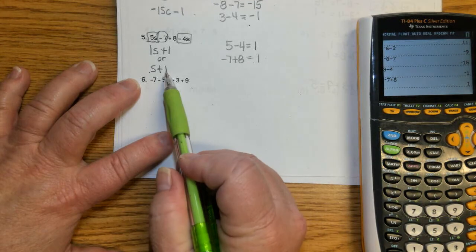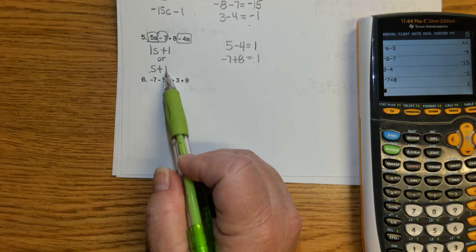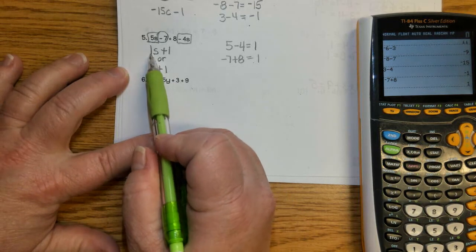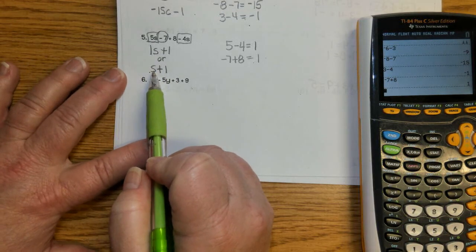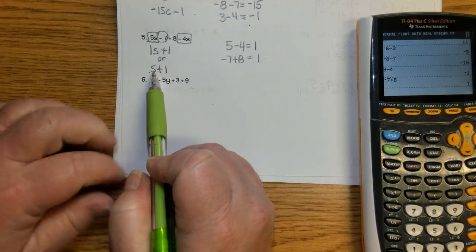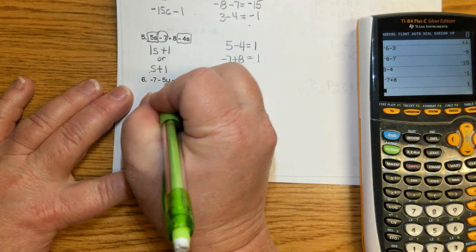Now, we have to write this one because it's not attached to a variable. Okay? It is a constant. The reason we don't have to write this one is because it's attached to a variable. All right? I know it seems complicated, but that's just the way it is. All right? So here we go.